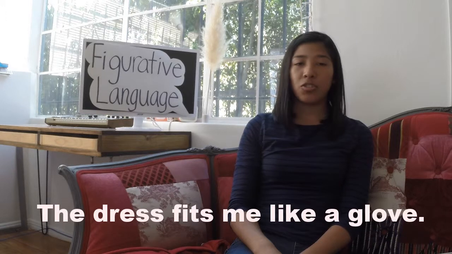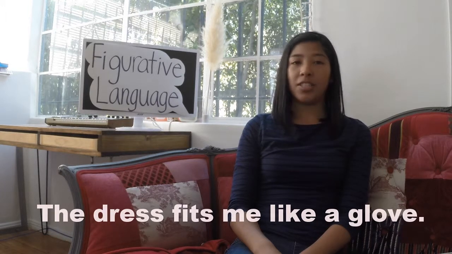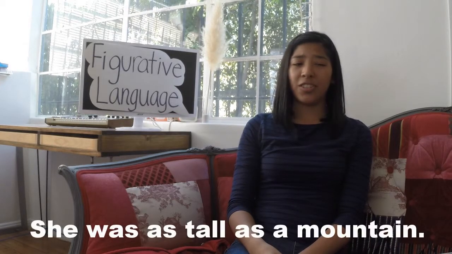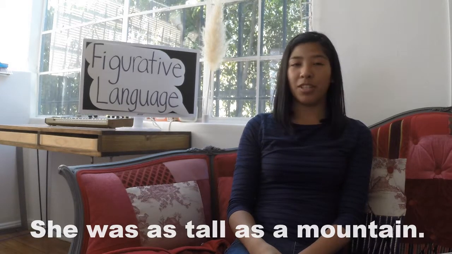Our first word is simile. A simile uses the words like or as to compare one object or idea with another to suggest they are alike. For example, the dress fits me like a glove. This doesn't literally mean it fits them like a glove, but that it fits their body perfectly. Another example is she was as tall as a mountain. Do you think she was really taller than a mountain? No. This is just another way to say that she was really tall.